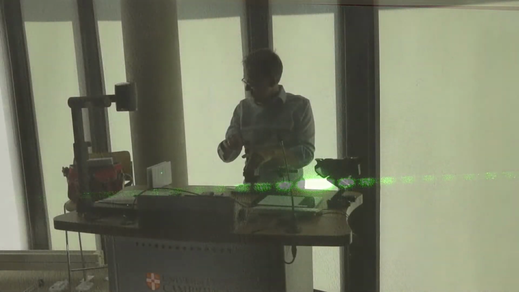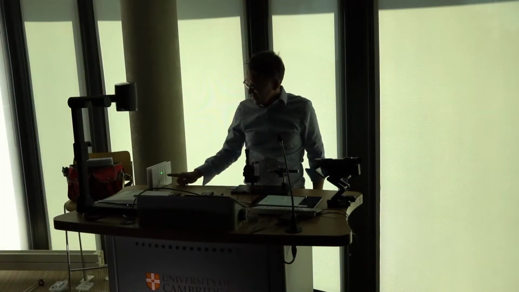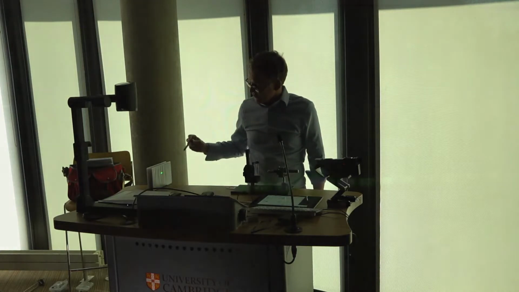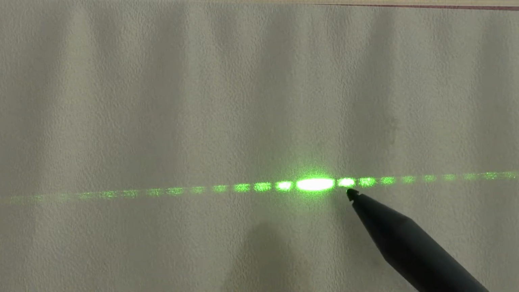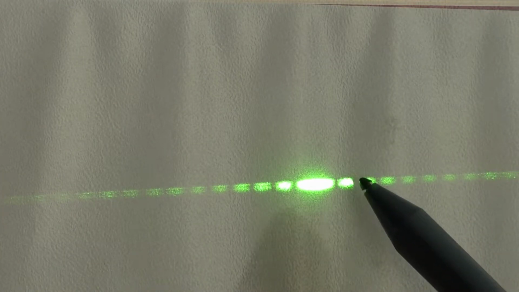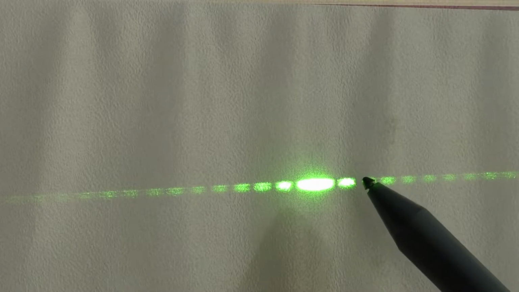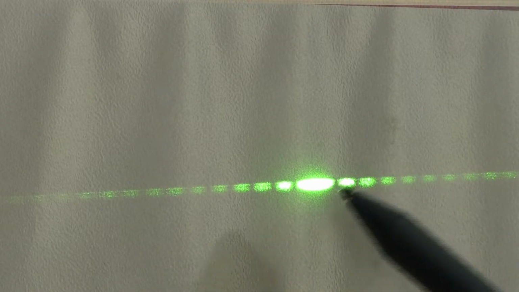So what you can see is you can get a pattern where you have a central maximum here, and then you have a minimum, so where the light intensity goes down to 0. Then you have the first order, second order, and so on.